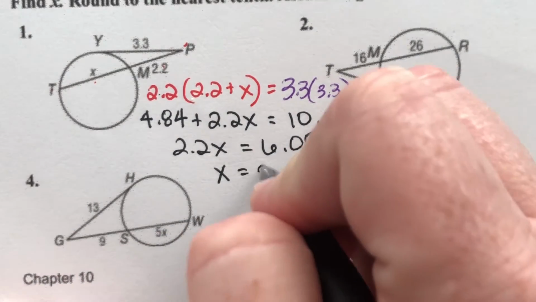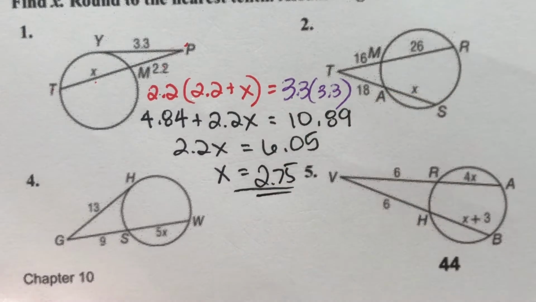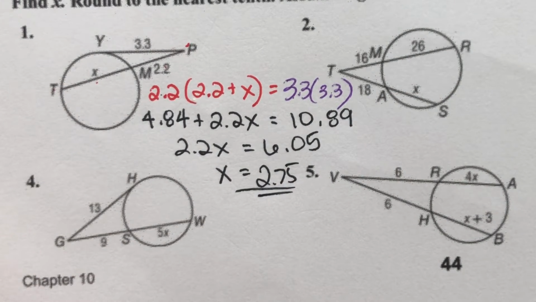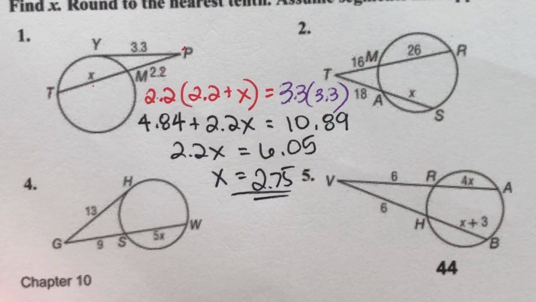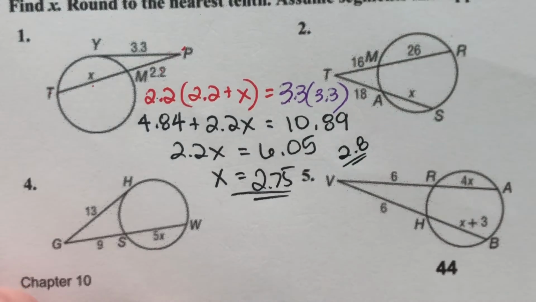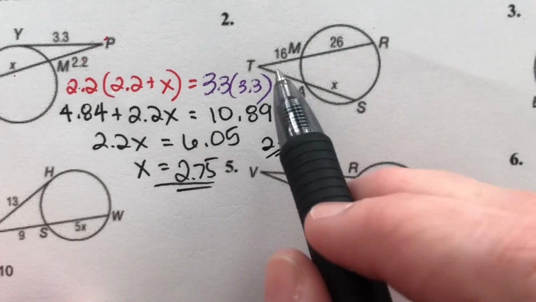X equals 2.75. So we were solving for x, 2.75. It does say round to the nearest tenth, so we're going to round it to 2.8. But I don't have room here. We'll say 2.8. Okay? Number 2.